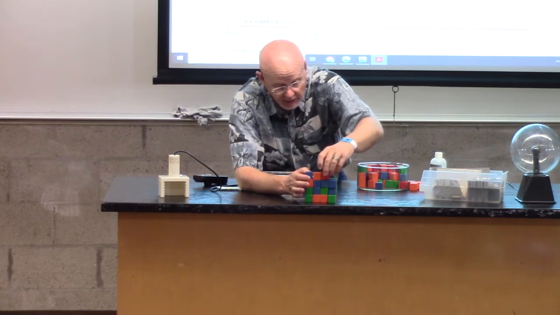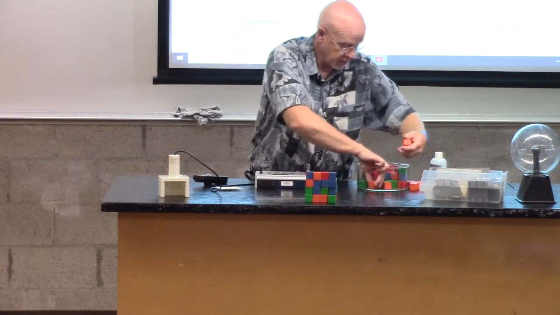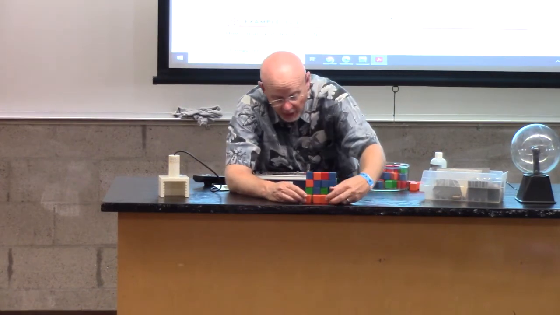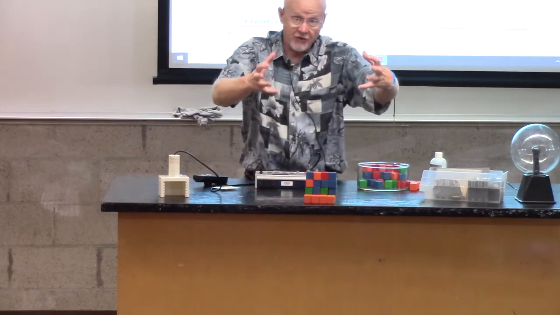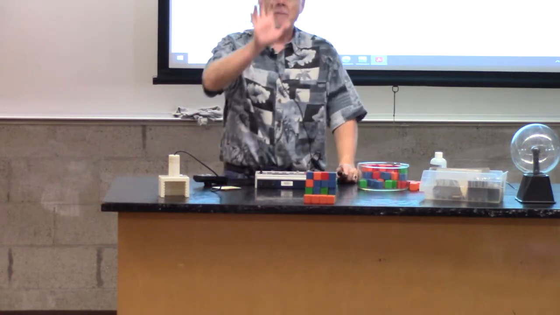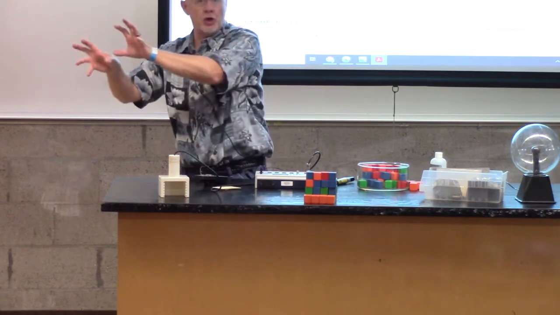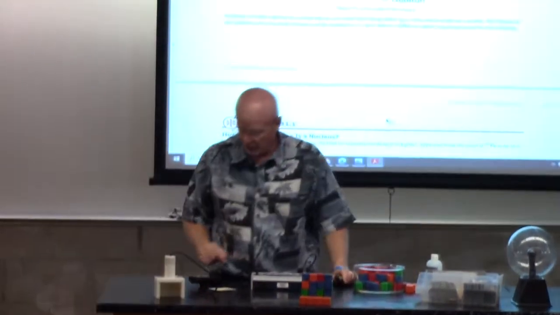But I eventually, and I won't bother to stack them all, am going to have 4 by 4 by 4. And that's 64 blocks. And so the size is 4, but the volume is 64. So I want to say it again. The pattern is to go from radius to volume, you cube it. Or to go from volume to radius, you take the cube root.